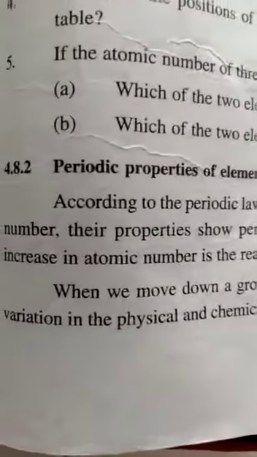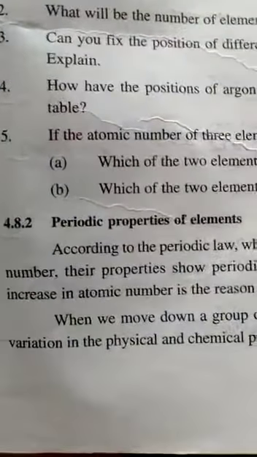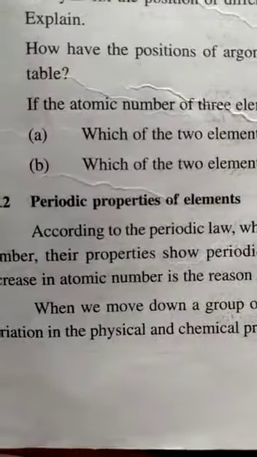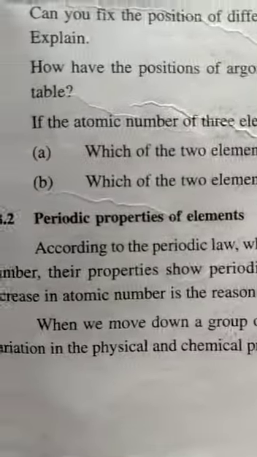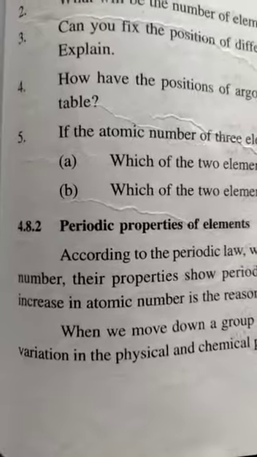Good morning students. Today we are going to study the periodic properties of elements. This is very important in this lesson, properties of elements.